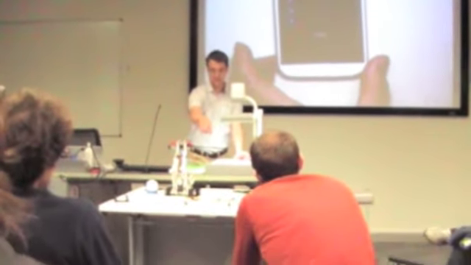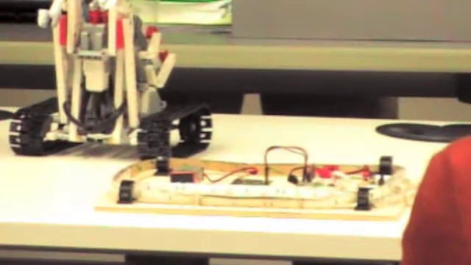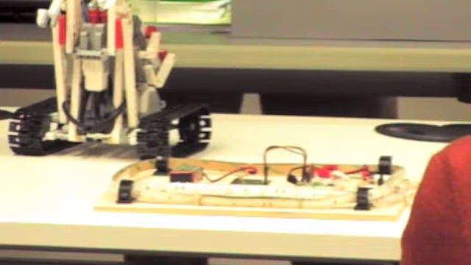So you might have just noticed there's a little light started flashing on there. So if I hit this button here, look, power turn on. That's it. It's connected.